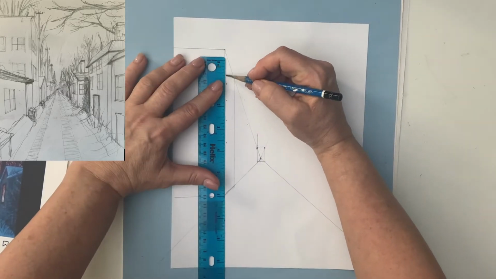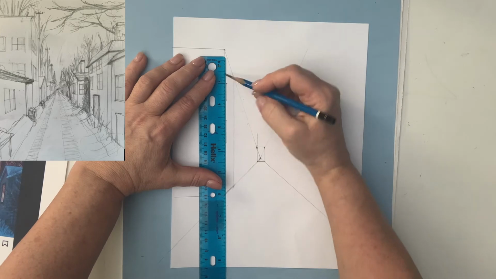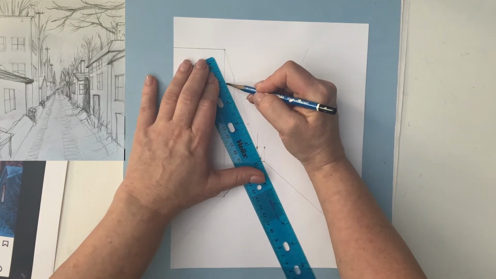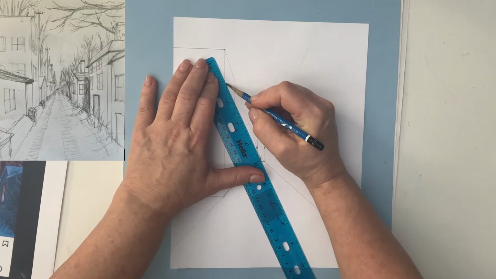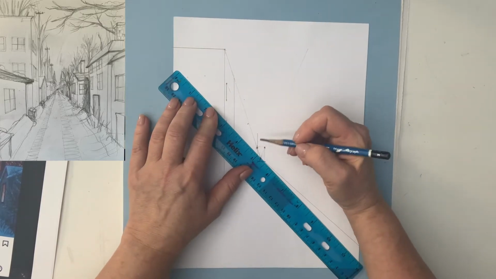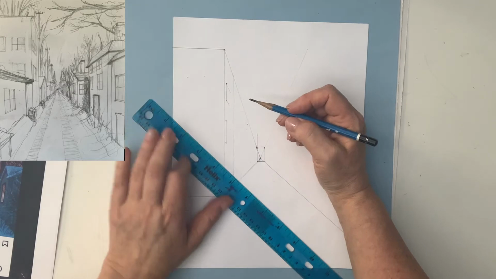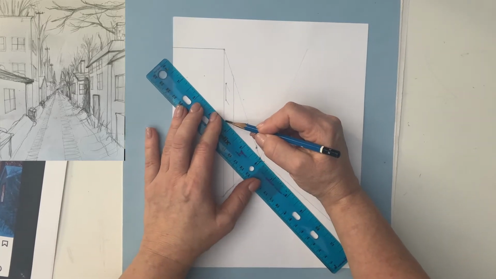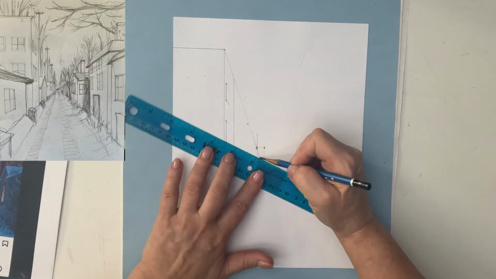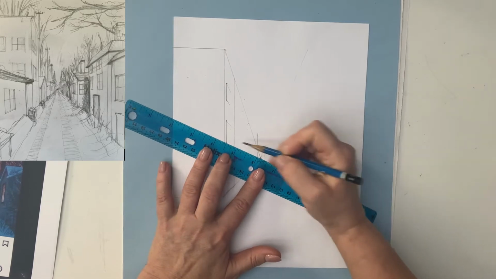I can create first a vertical line like this, and then I can connect it to my point. Here I go there, see, and then I can also go for this window here and there.